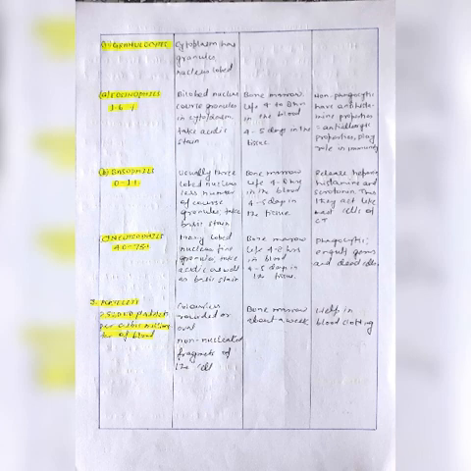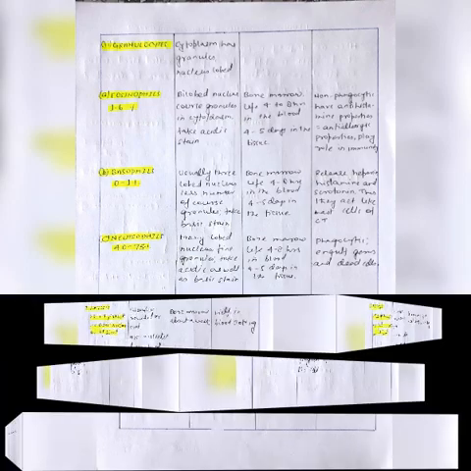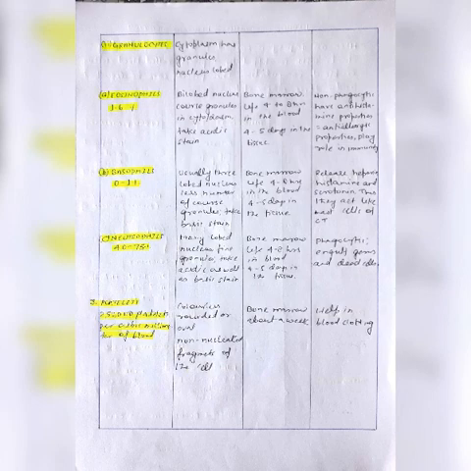Its formation site is bone marrow, life is 4 to 8 hours in the blood and 4 to 5 days in the tissue. They are non-phagocytic, have antihistamine and anti-allergic properties, and play a role in immunity.